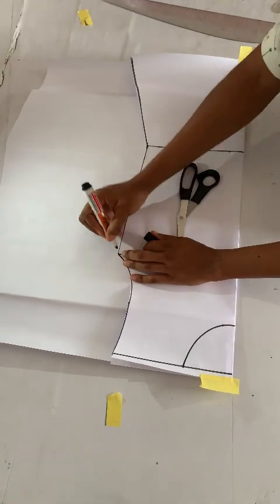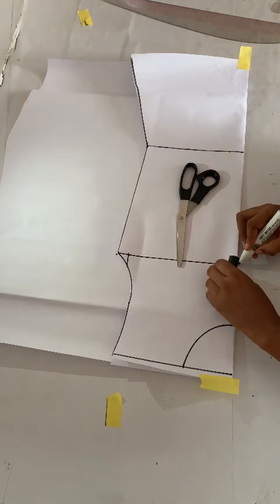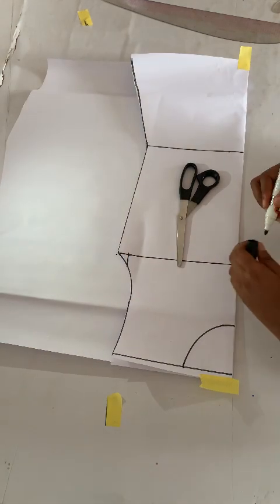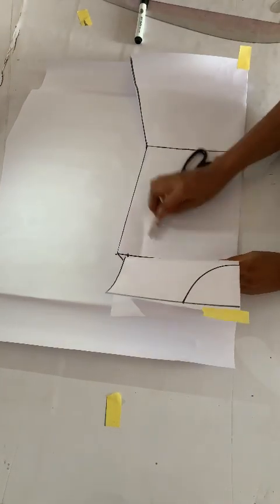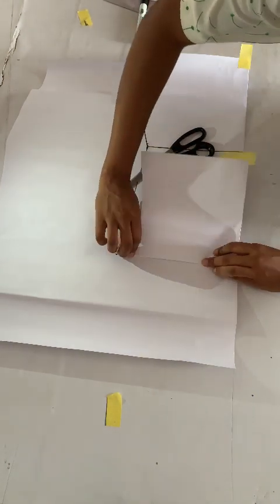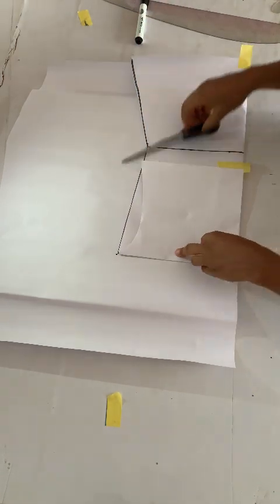The back part is going to stop at the chest line. So I'll mark that point and also mark it this way. You can still go ahead and fold it this way and get the back pattern. So you can fold it this way and cut it out.